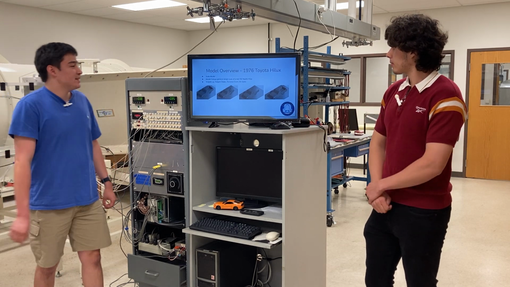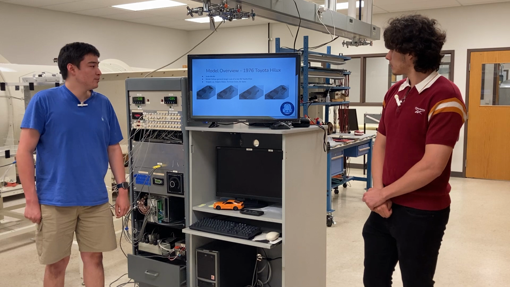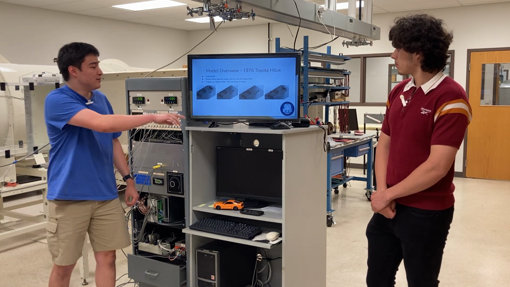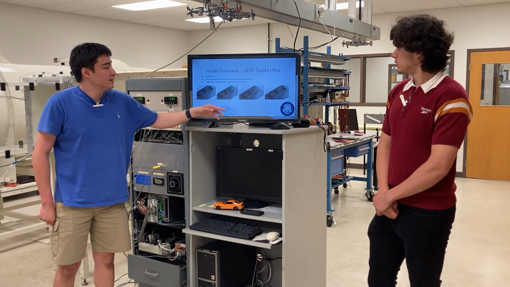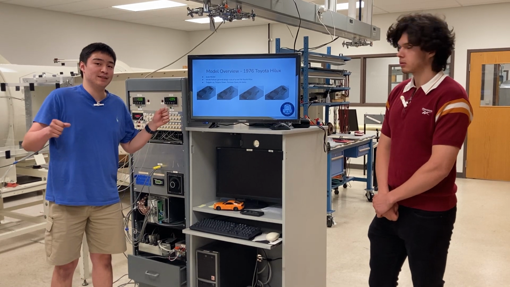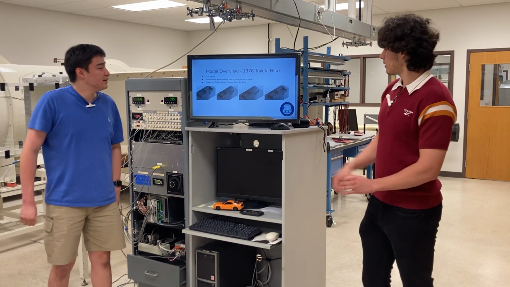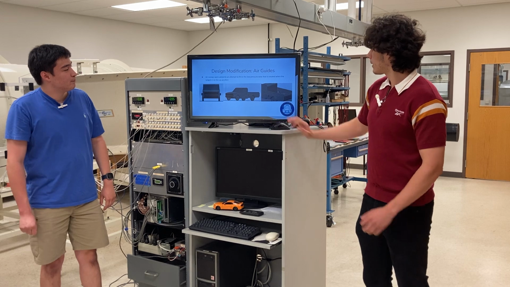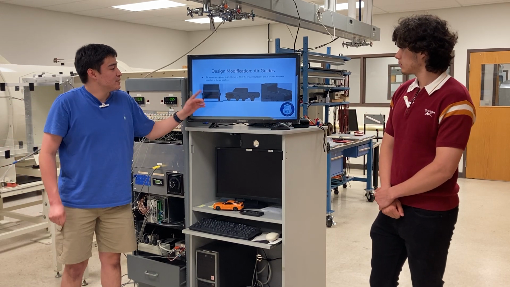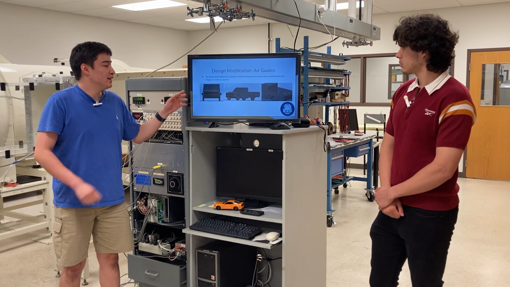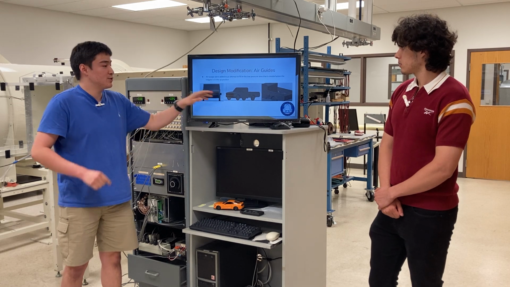So our model is a 1976 Toyota Hilux. It's a scale model. And like I said earlier, there are 4 different variants: tailgate up, tailgate down, tonneau cover, and then we added these air scoops on the side. We'll get into that in the next slide. So we made a design modification, which was these air scoops, and the goal with these was to attempt to fill in the low pressure area in the truck bed.